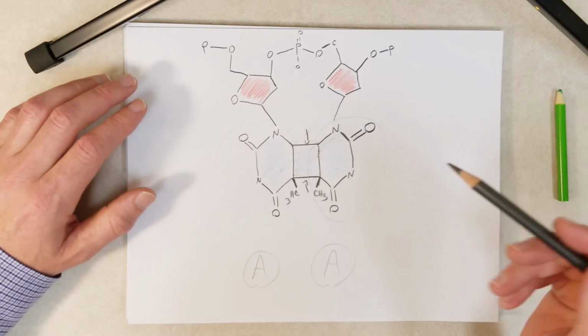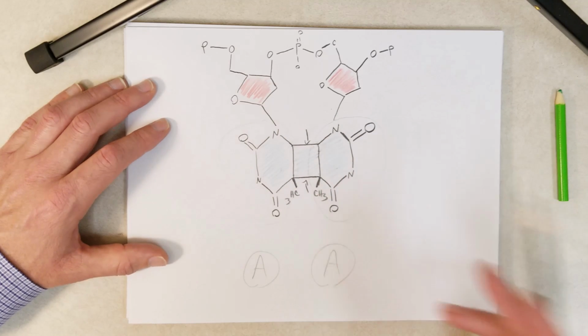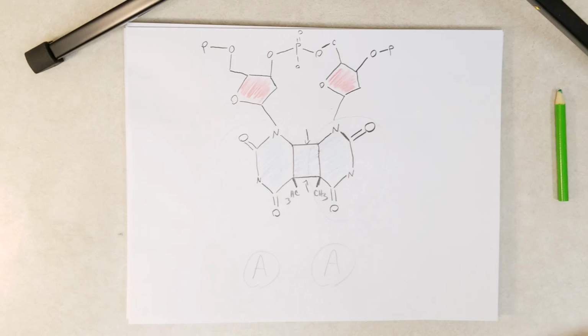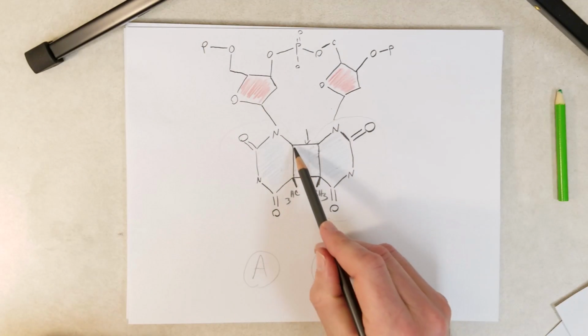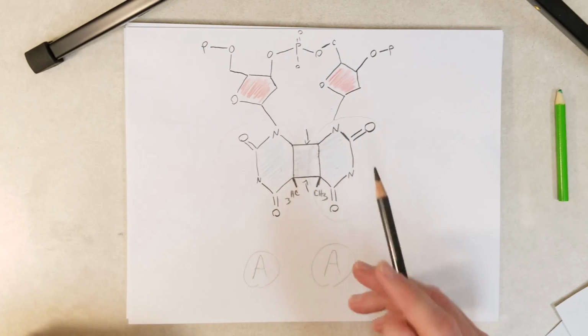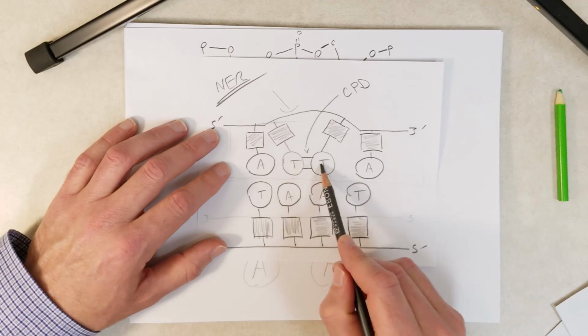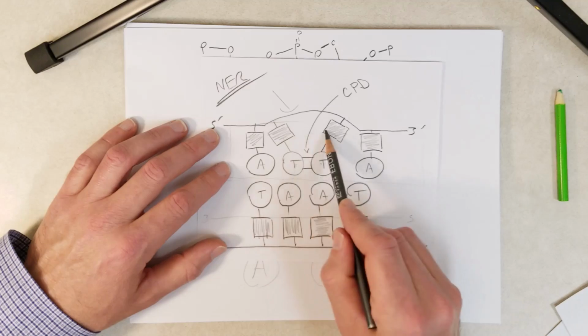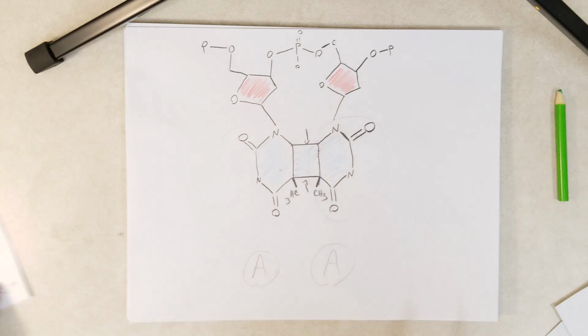Okay, everyone. So here is a more detailed diagram. These are the two thymines. This is the cyclobutane that formed between them. So we're looking at these two thymines, two sugar molecules.